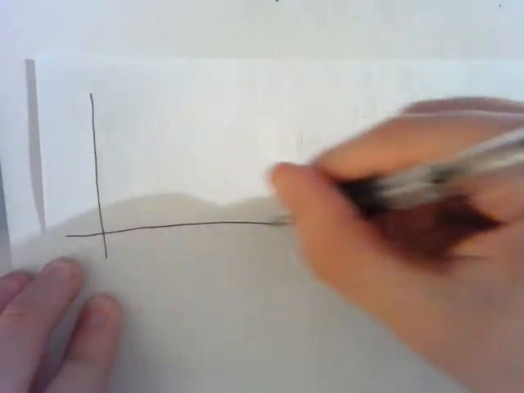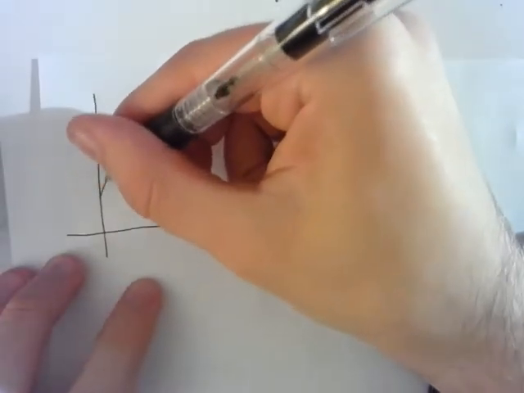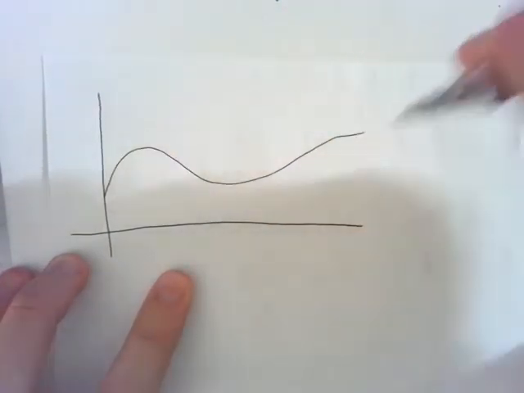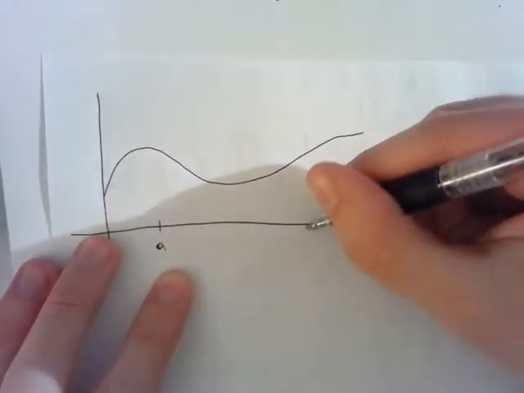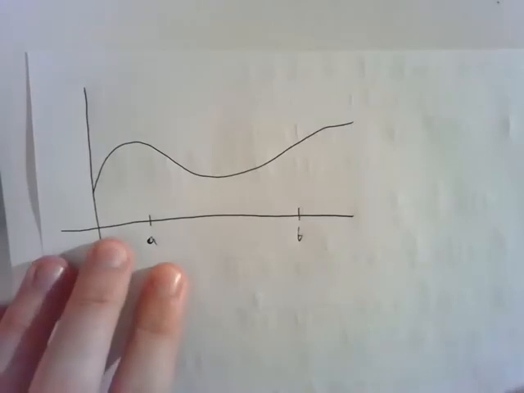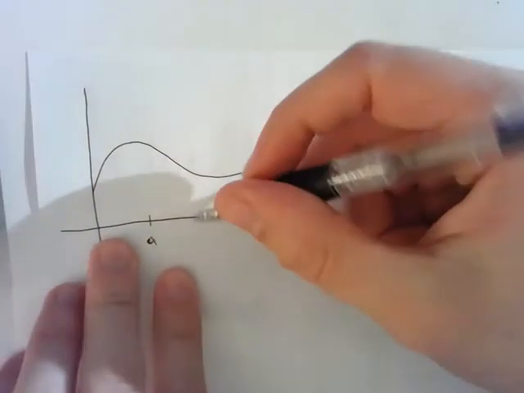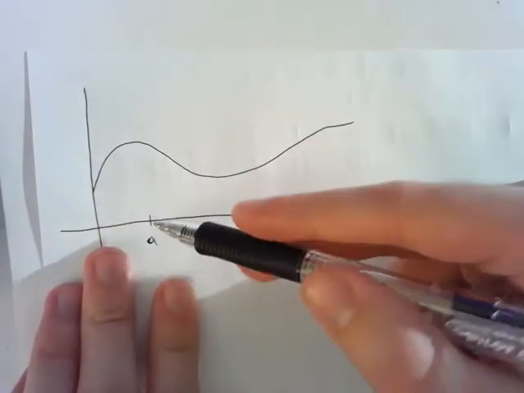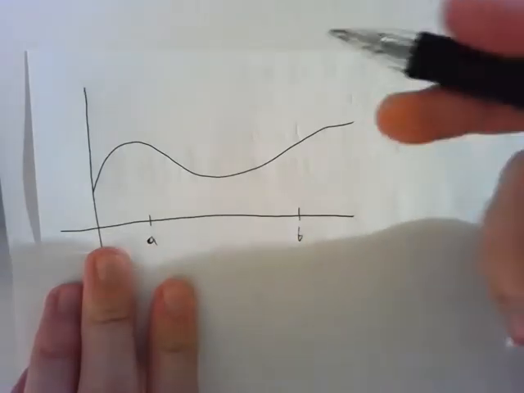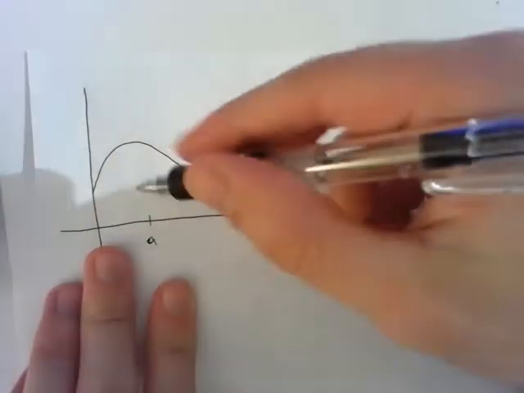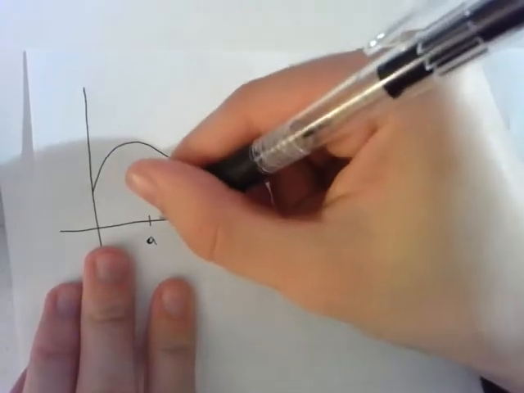We have some function. We have our point a, we have our point b. The first thing we want to do is decide how big our rectangles are going to be. So let's divide this region into n rectangles for some number n.